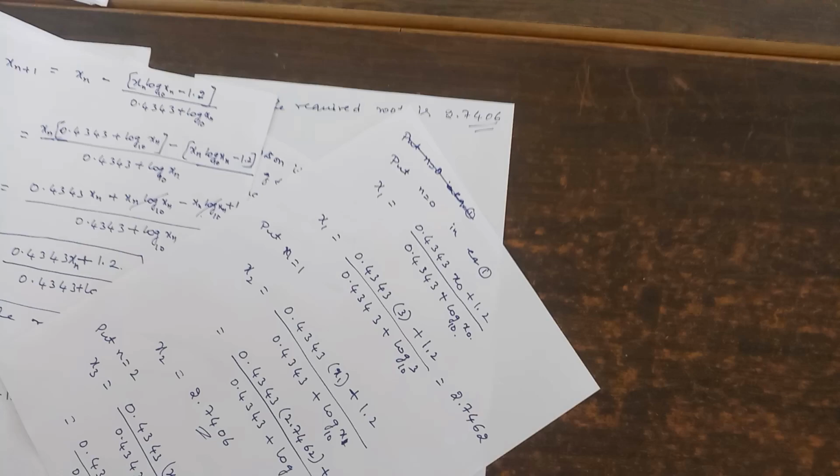We get x2 equals x1 minus f of x1 divided by f dash of x1. So if you continue like that, in general we can write xn plus 1 equals xn minus f of xn divided by f dash of xn.